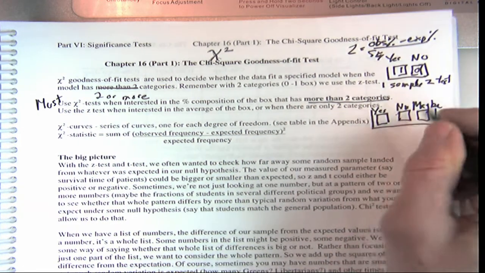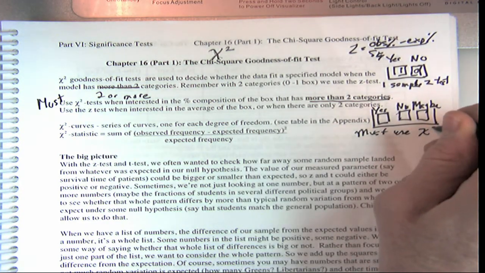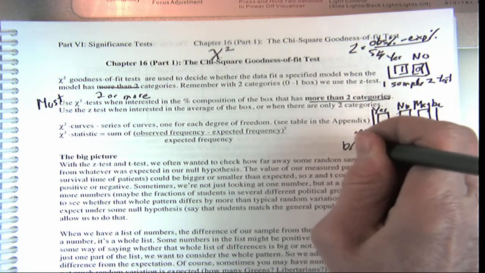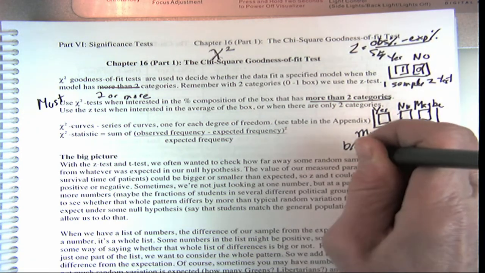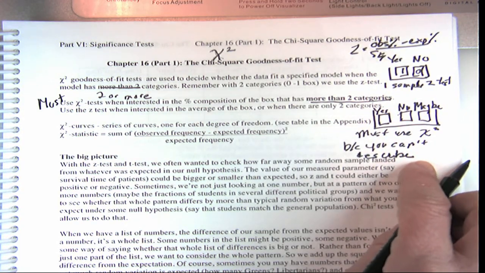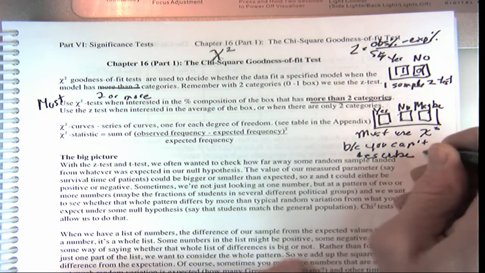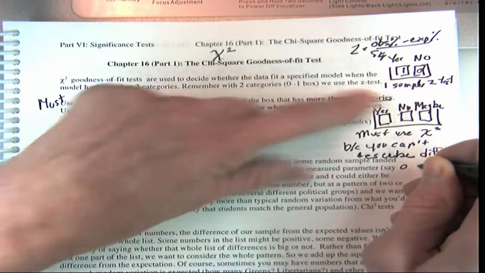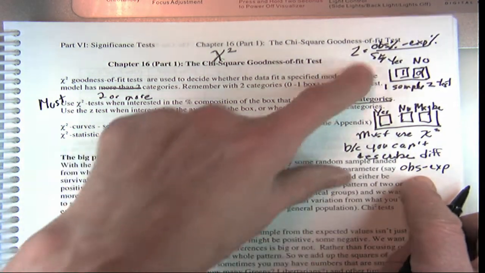So you must use a chi-square test. Why? Why do you have to use it? Because you can't describe, what do we always want to do in all these tests? We want to describe the differences between what you observe and what you expect. And you can't describe the difference between what you observe in your data and what you'd expect in your model with a single number like this.